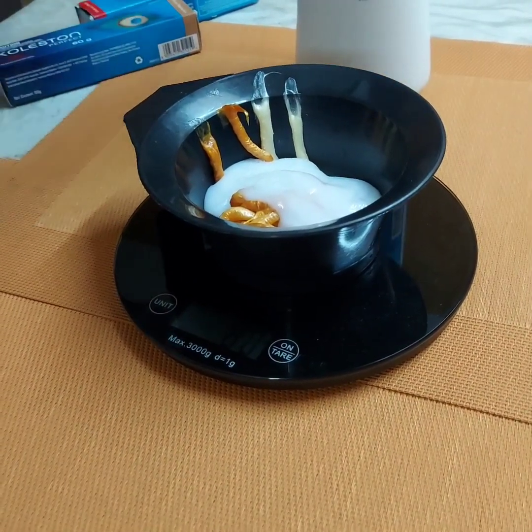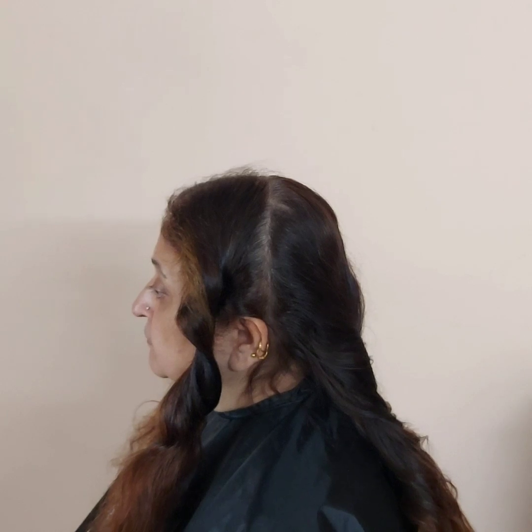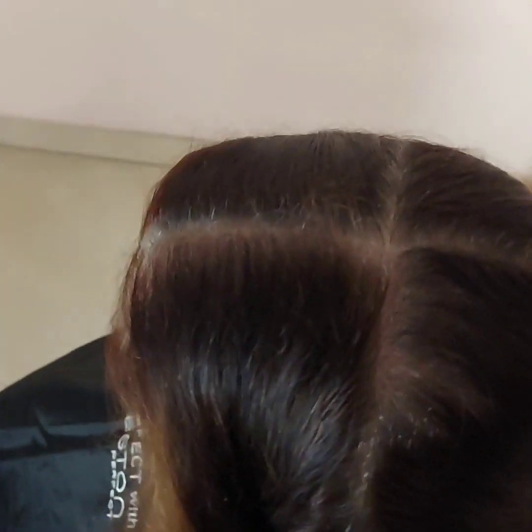So now I'll nicely mix my color. So we are ready with the model, and we are ready to go for the color. We have divided the hair into 4 parts, as you all can see: the radial, ear to ear section, and the center parting from the center of the head going till the back nape area. So we have roughly divided the hair into 4 parts, and now we are going to start the application from the front hairline. So let's go.